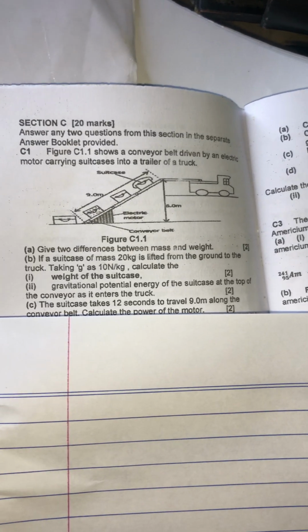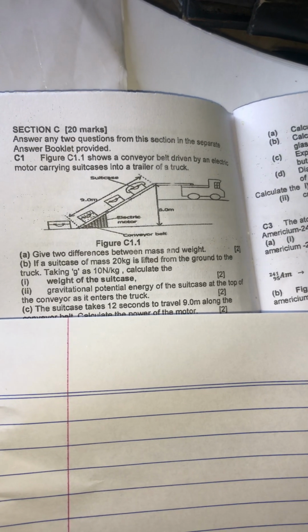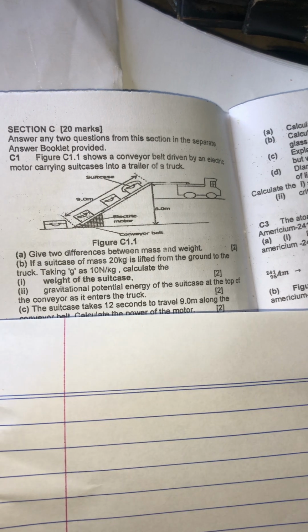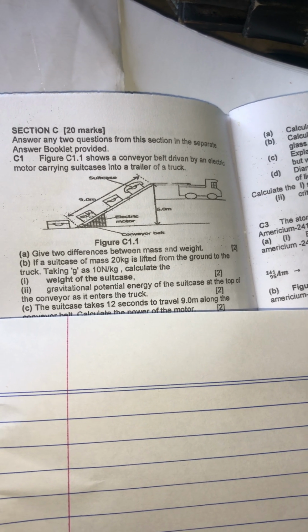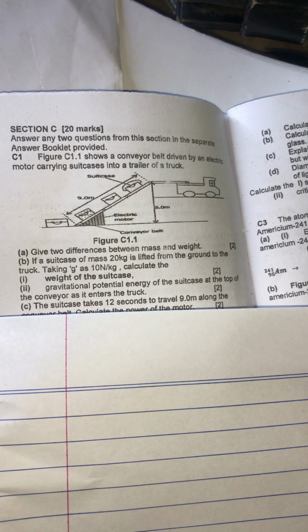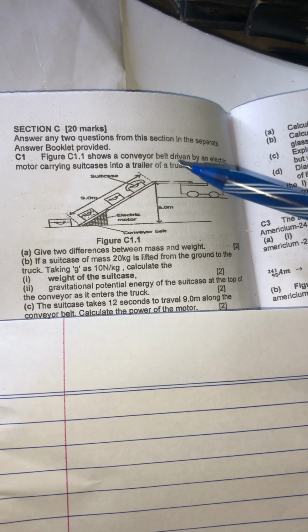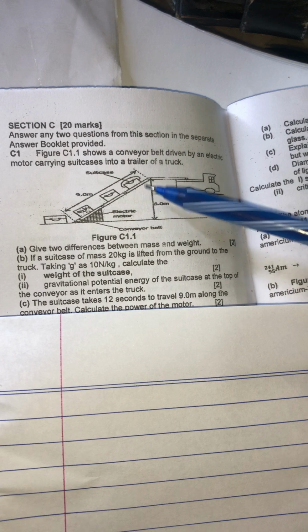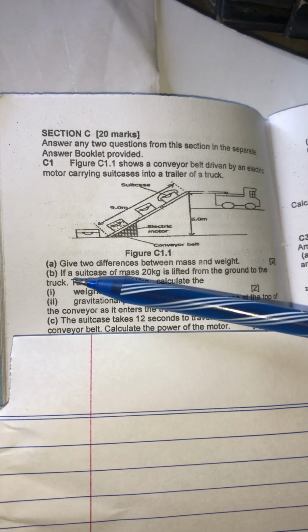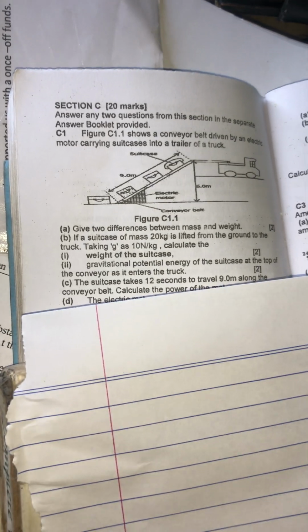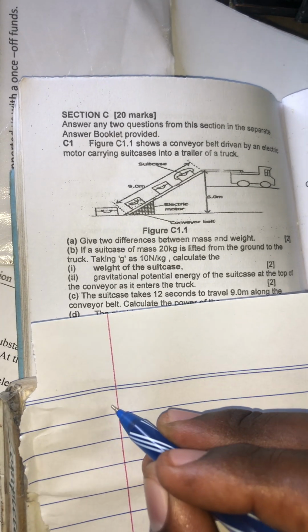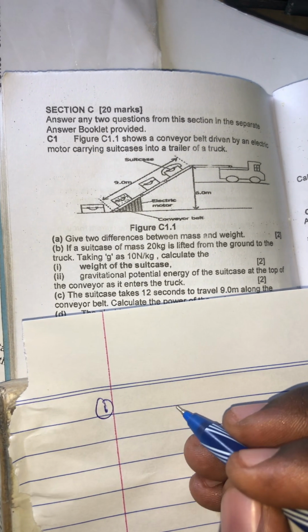Okay, so we're going to go through this question. It's saying the figure below shows a conveyor belt driven by an electric motor carrying a suitcase into a trailer of a truck. So this is the reference diagram. So we're going to question A. Give two differences between mass and weight. Okay, so this one is easy. So we're going to say the differences between mass and weight.